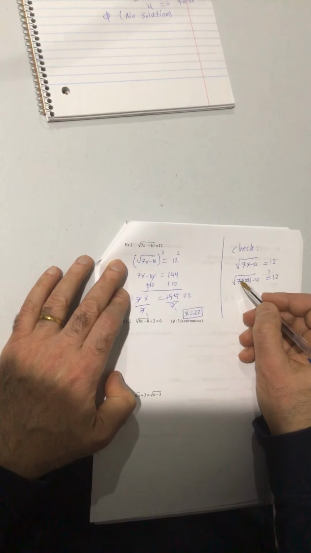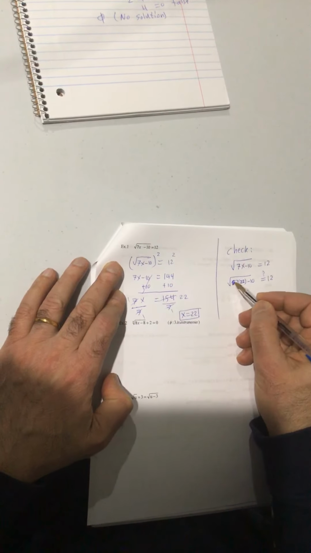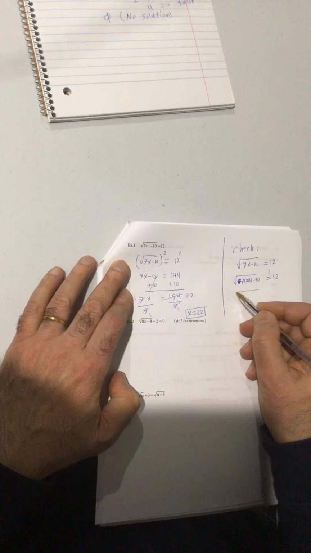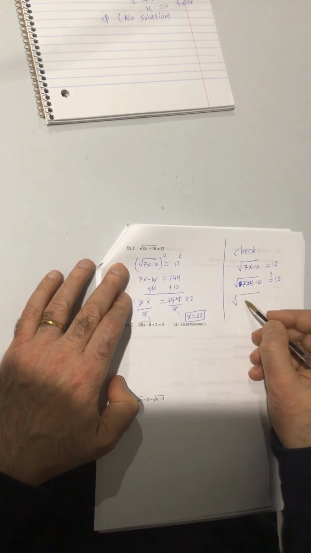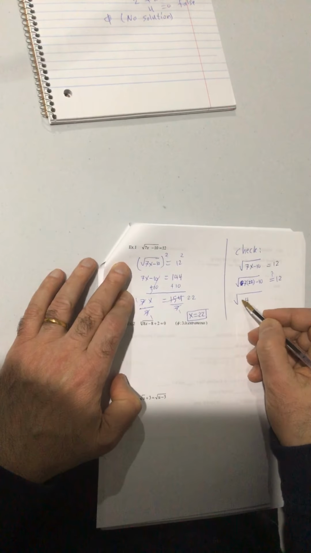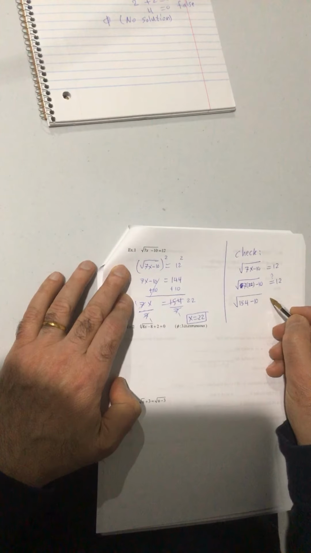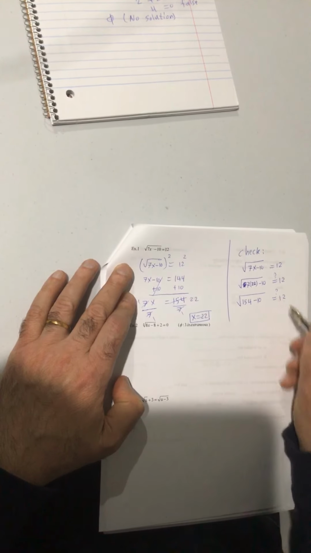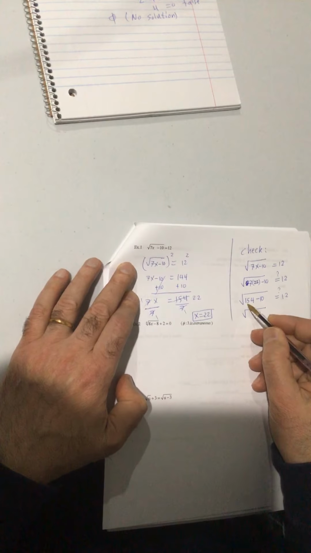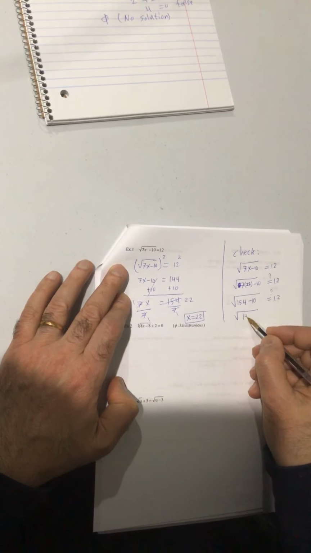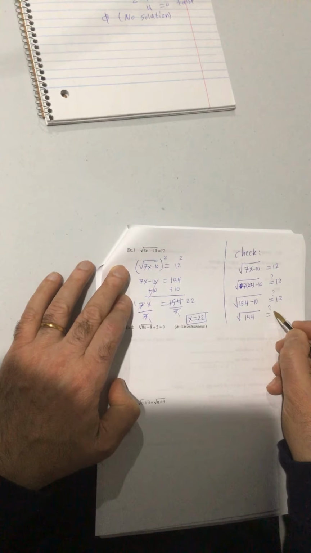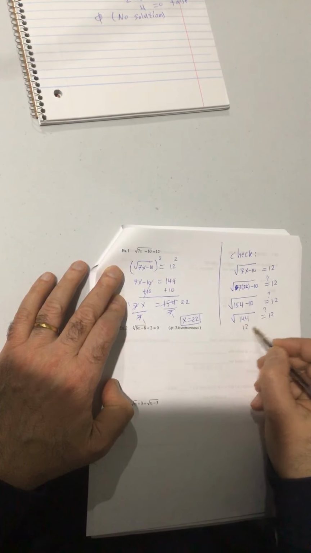Sorry, this is 7, not 77. This is 7. So now, 7 times 22 is 154 minus 10. Is it equal to 12? 154 minus 10 is 144. Is it equal to 12? So yes, 12 equals 12.